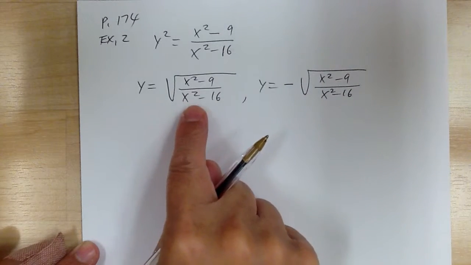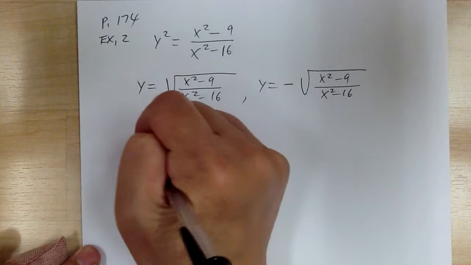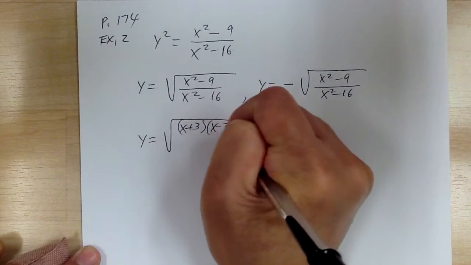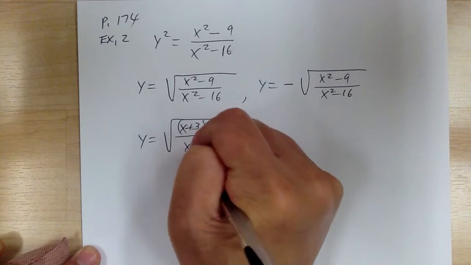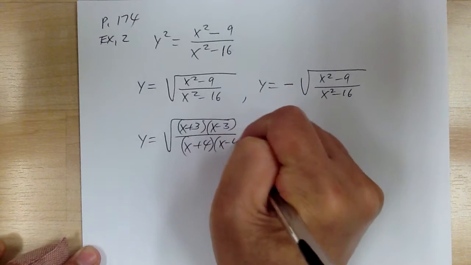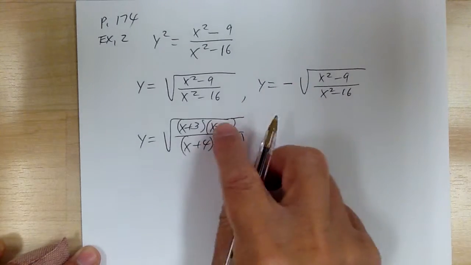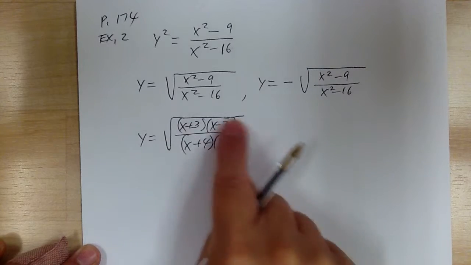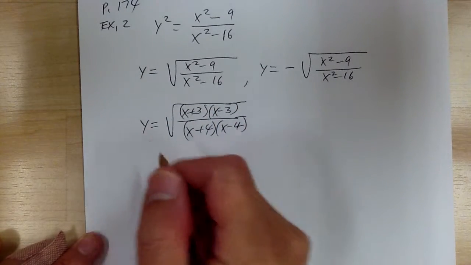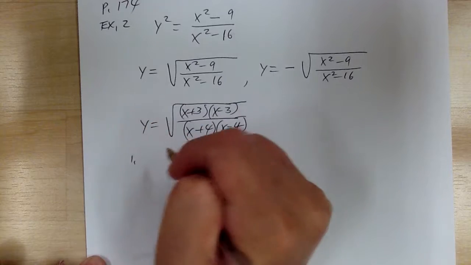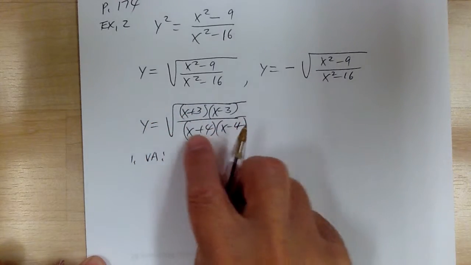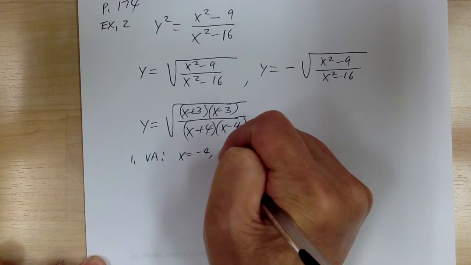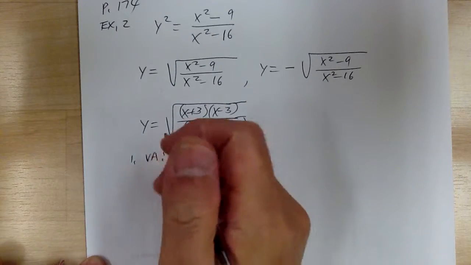So now let's go and focus on this one. Just like before, you have to factor everything. So you get x plus 3, x minus 3, x plus 4, x minus 4. Again, when you have the square root, what you want to do is just don't worry about the square root for now. Let's just focus on this. So go through the process you know from before. So first, get your vertical asymptote. Vertical asymptote, you're going to get x equal to -4 and x equal to +4 from here.